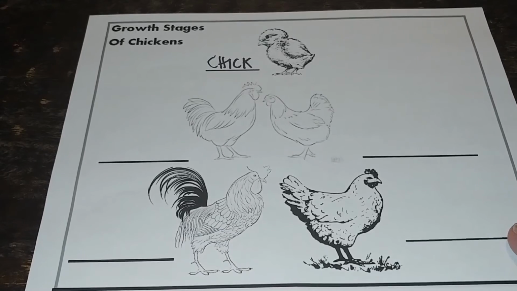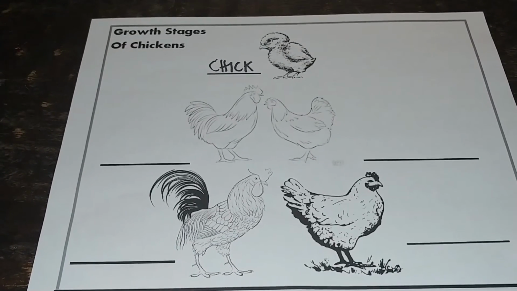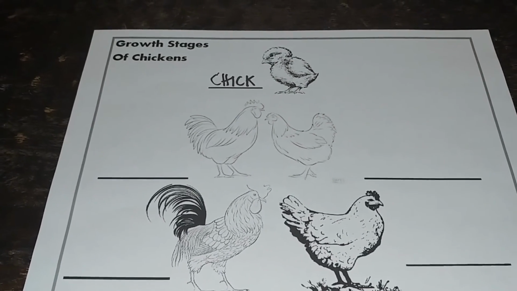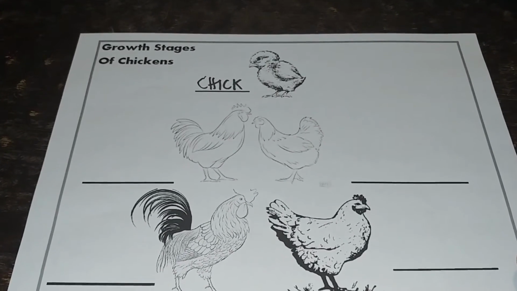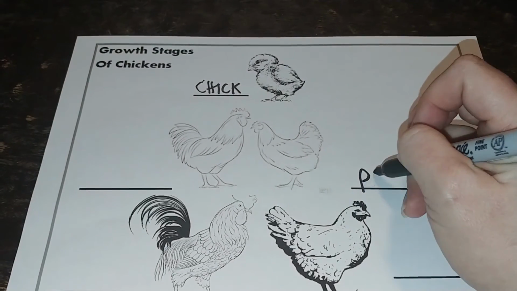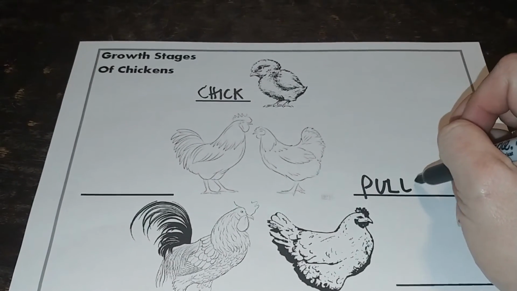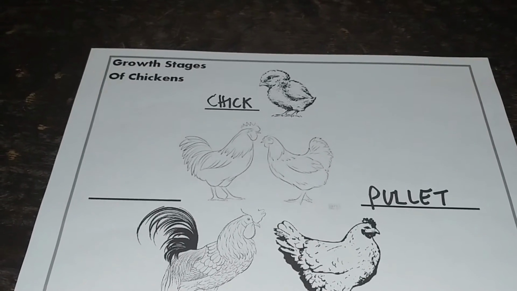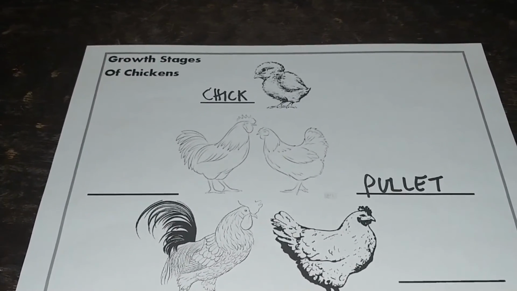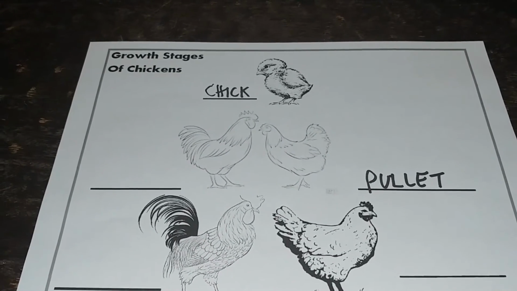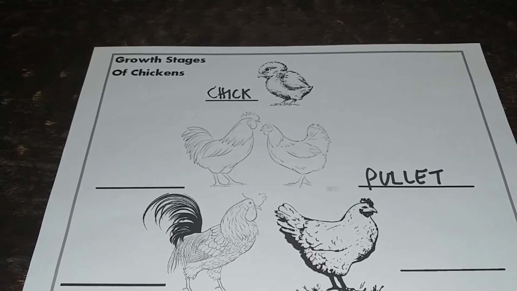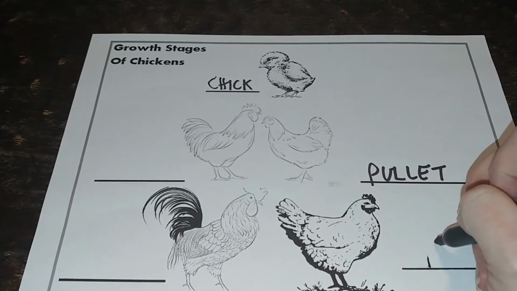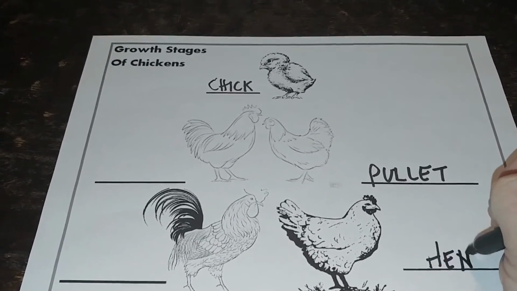As they grow, when they get to be teenagers, which is your 8 to 10 week period, we call a female a pullet. All right, so a female teenage chicken is a pullet. And then, of course, when they become an adult, we call them a hen.